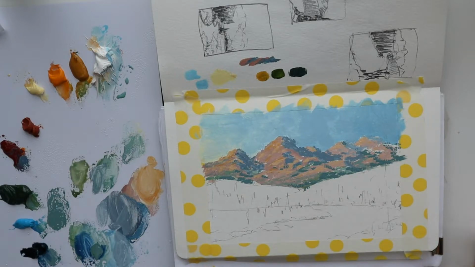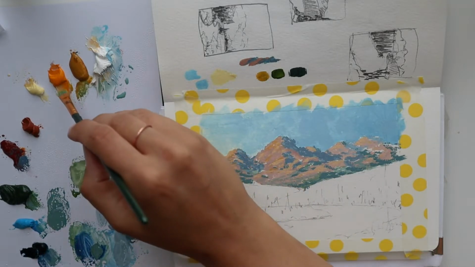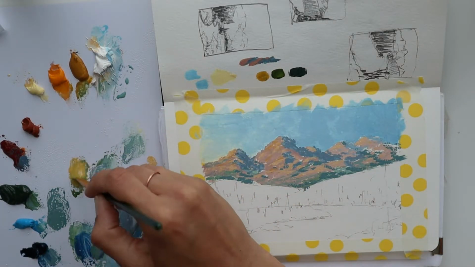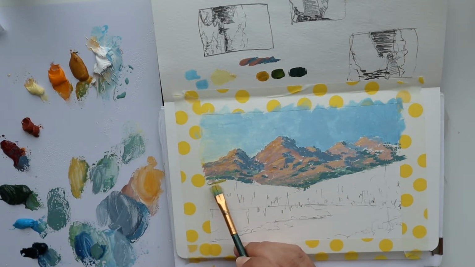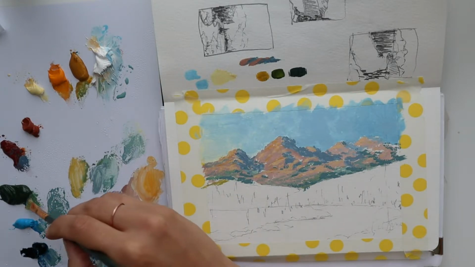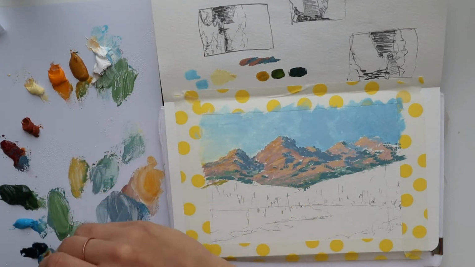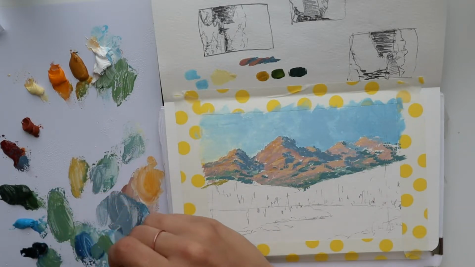We can start moving a little bit closer. Start working on the midground. So I'm gonna start with this hill on the left, and since the sun is coming from the left, this hill is gonna be mostly in shadow. So I'm gonna put just a little bit of the highlight up on the tip here, and the rest of it is going to be in kind of a light green and blue mix.